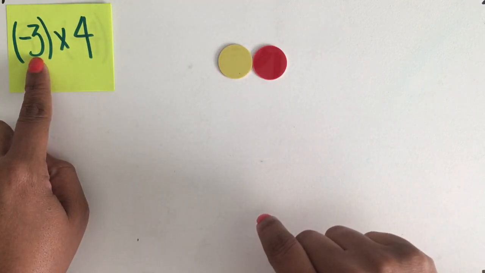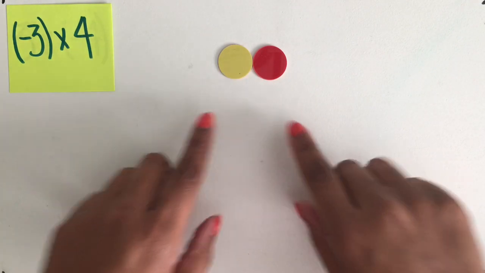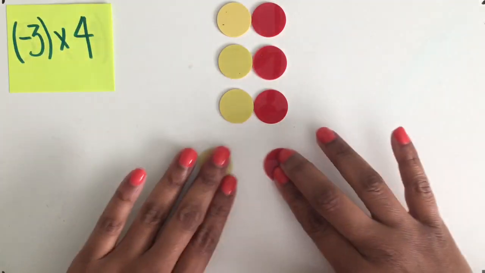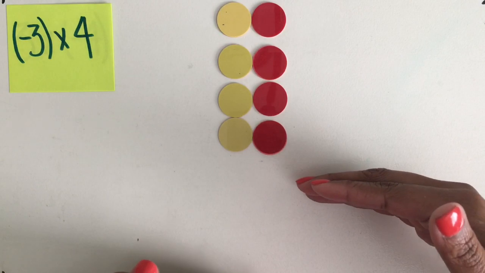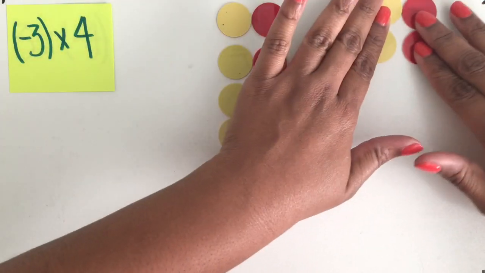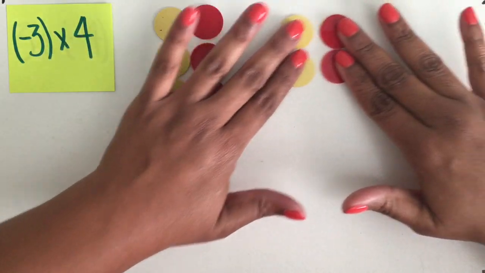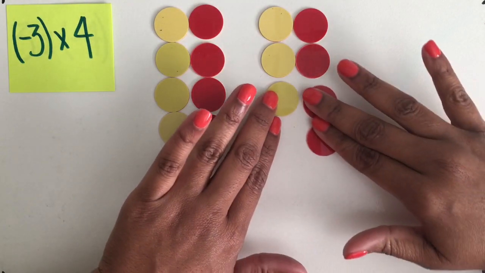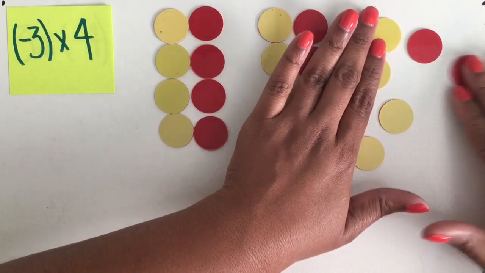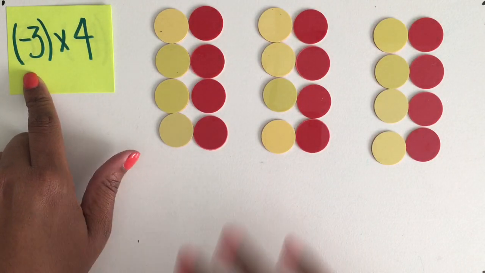Okay, now this right here is telling us that we need to take out 3 groups of 4. Well, right now I only have one group of 1 0 pair. So I'm going to have to put my 0 pairs in as groups of 4. So right here, this is one group of 4 0 pairs. I need 3 groups of 4 0 pairs. So this is very similar to what I did a minute ago with the positives and the negatives. Just now I'm making groups of 0 pairs. Okay, so this is 2 groups of 4 0 pairs. And then I just need one more group of 4 0 pairs. 3 groups of 4 0 pairs. Okay, that's what I have.